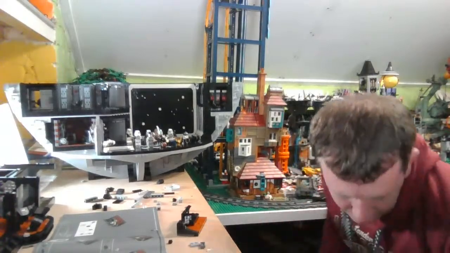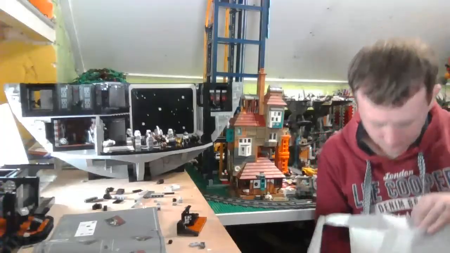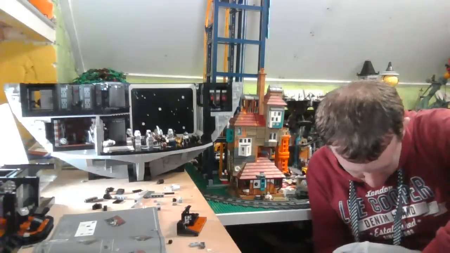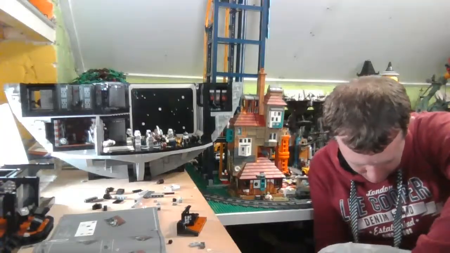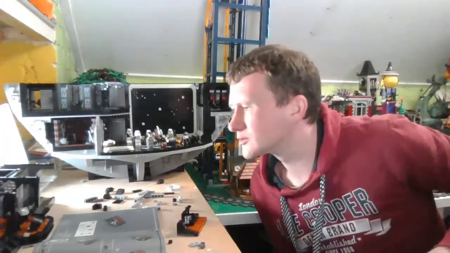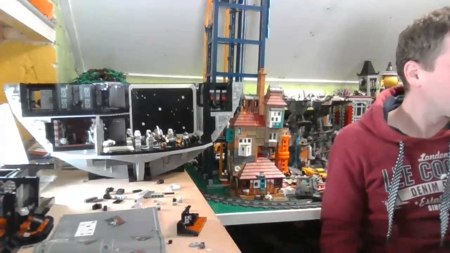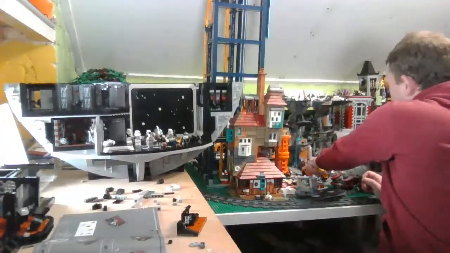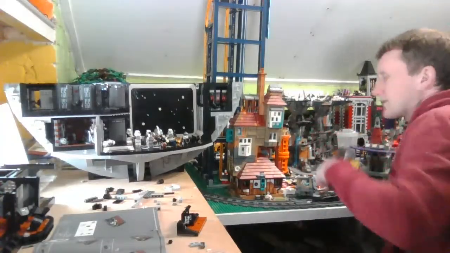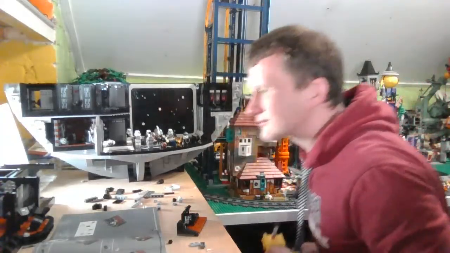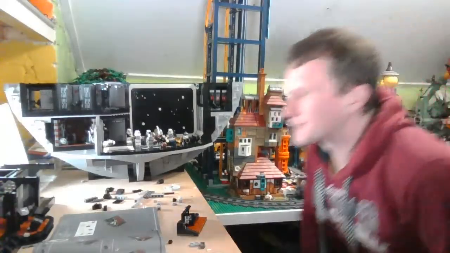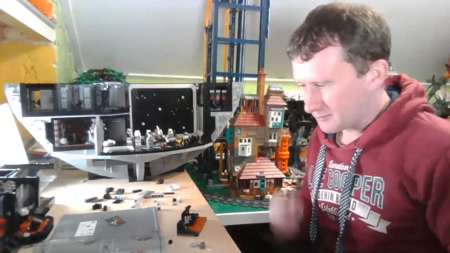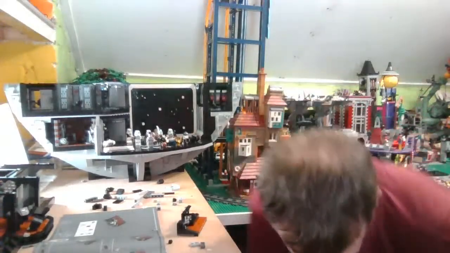Hang on, let me check the spare bag first. They haven't given me a spare one of those. What is it? It's just a clear circular. You see it from the taxi? No. Oh, bugger. Bugger, bugger, bugger. No.